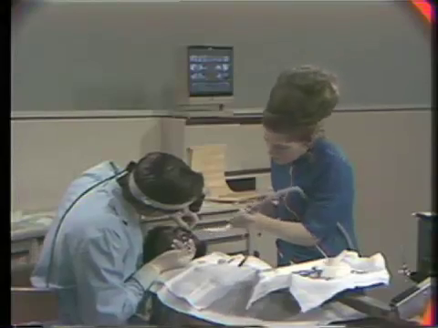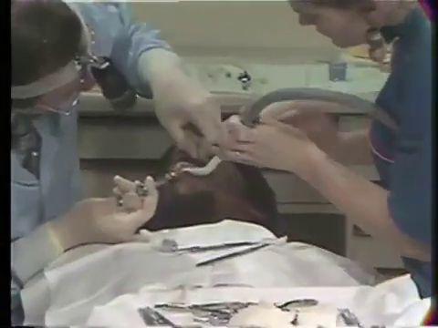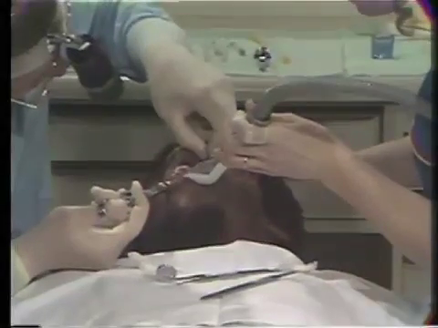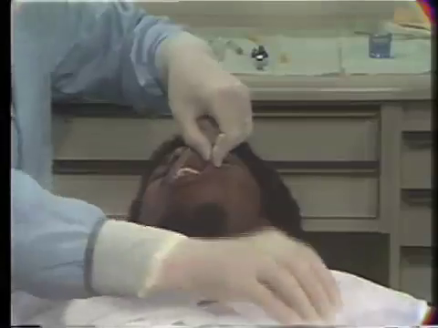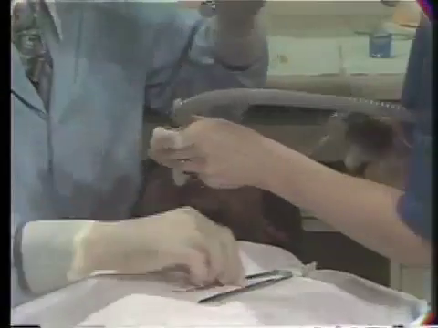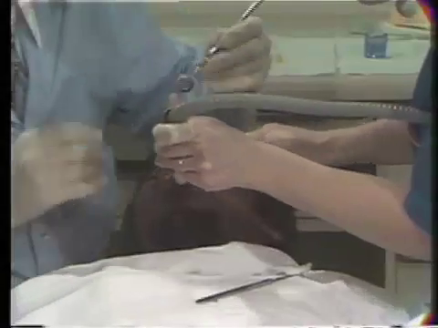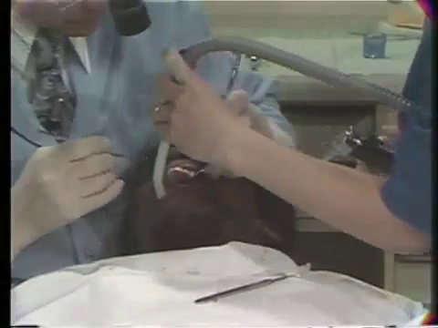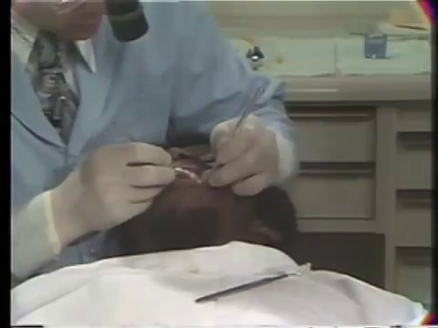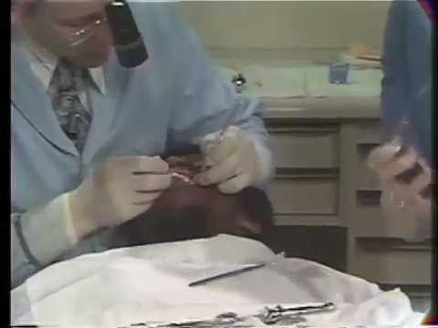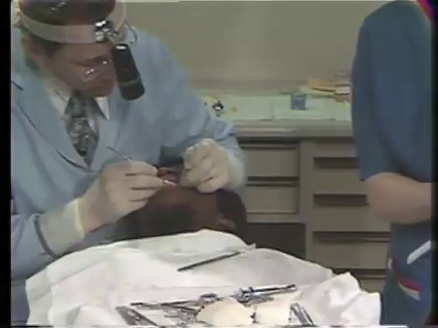Evacuate there, Betty. Use the water stream, Betty. Go ahead. She rinsed out the topical anesthetic as well as any local anesthetic spill that was in the mouth to make it a little more comfortable for the patient.